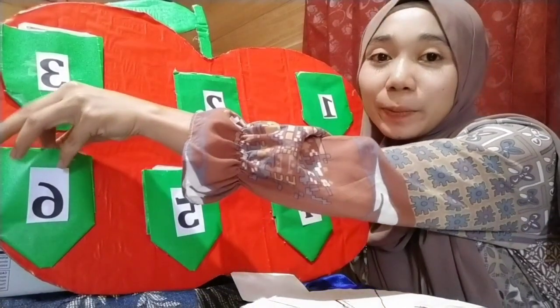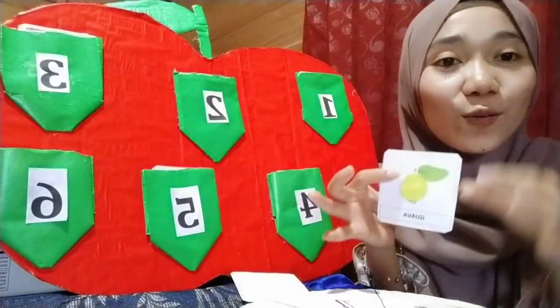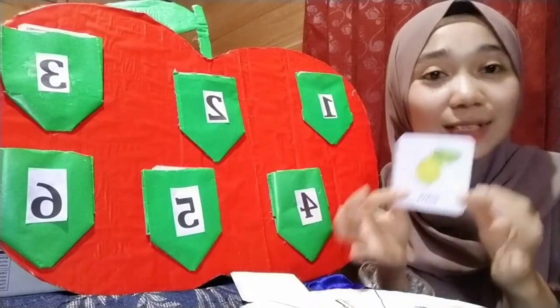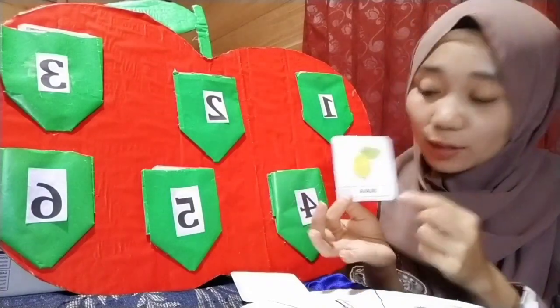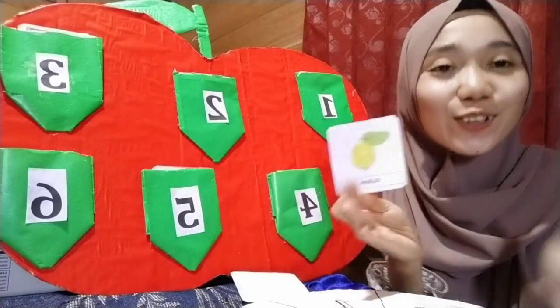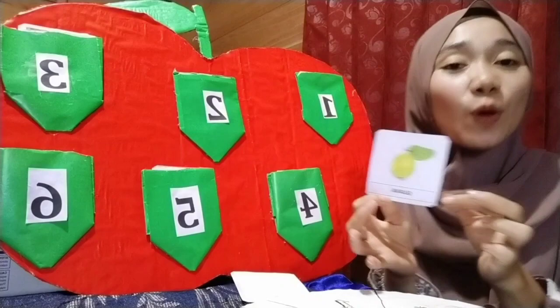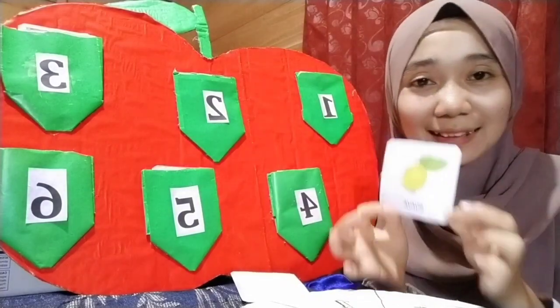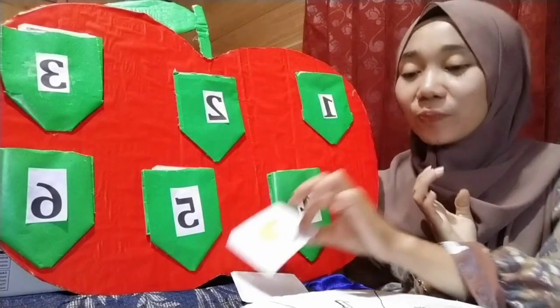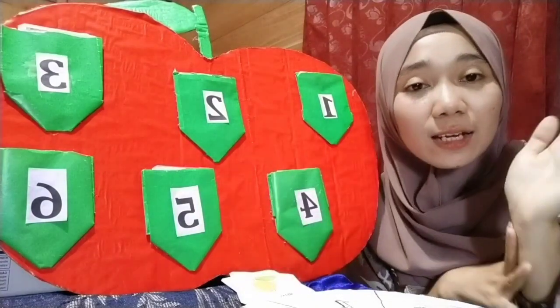Just take one. Wow, what is this? Jambu. What is jambu in English? Guava. Good. Give applause. So, jambu in English is guava. Okay, good. Next, who wants to try?